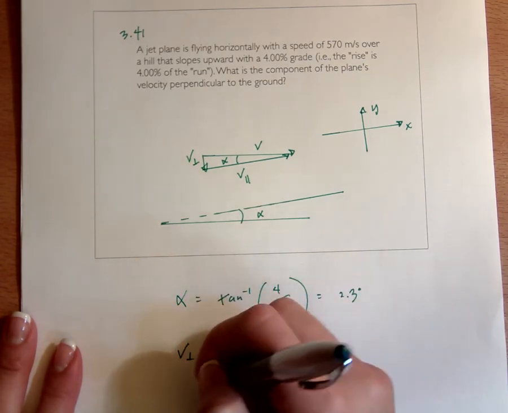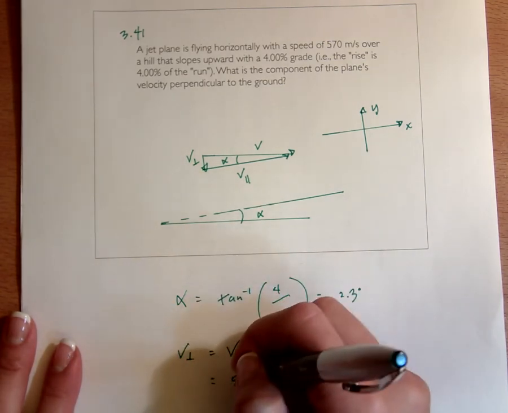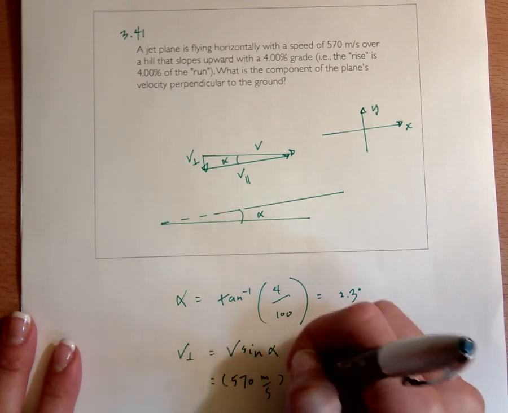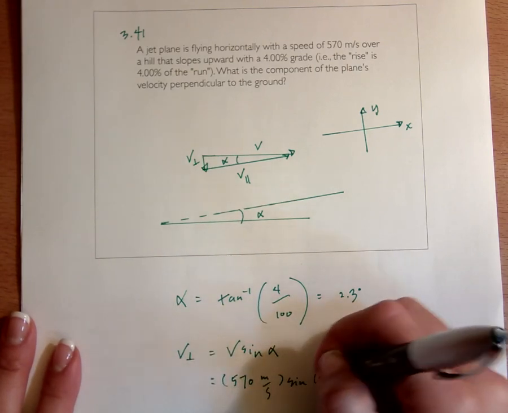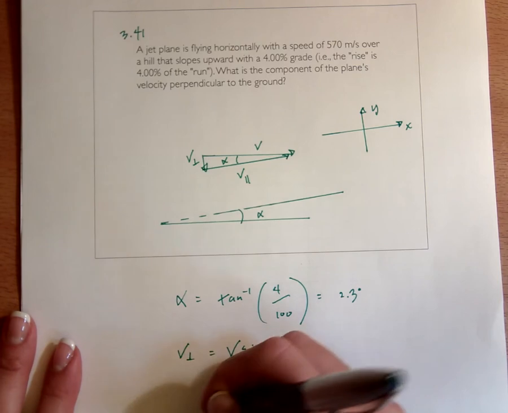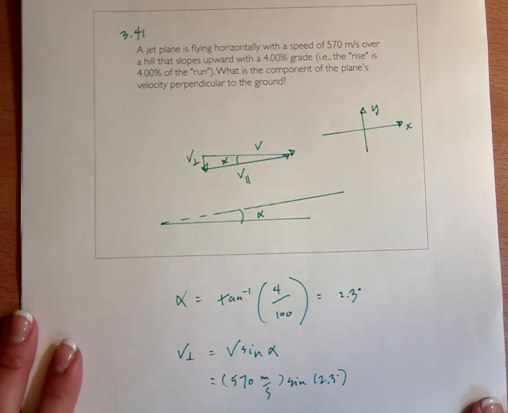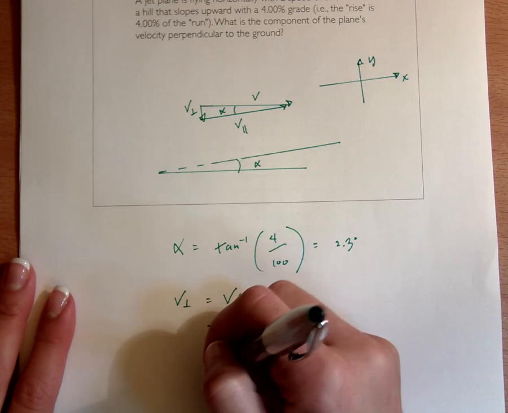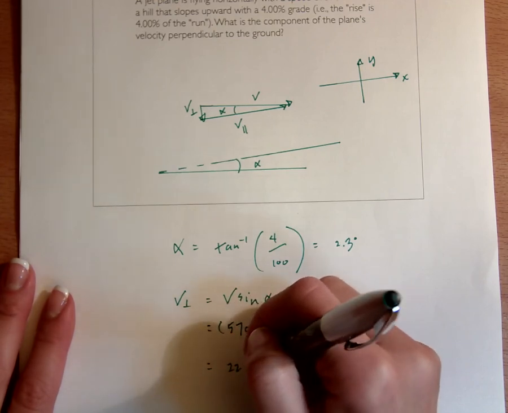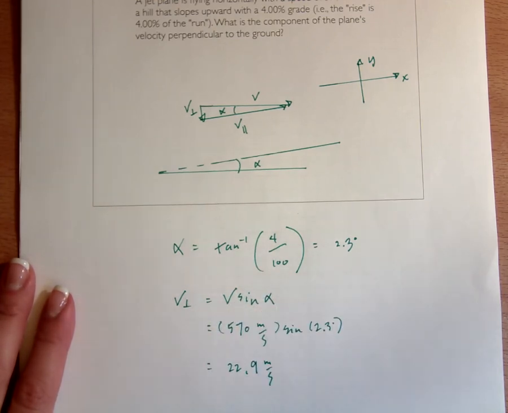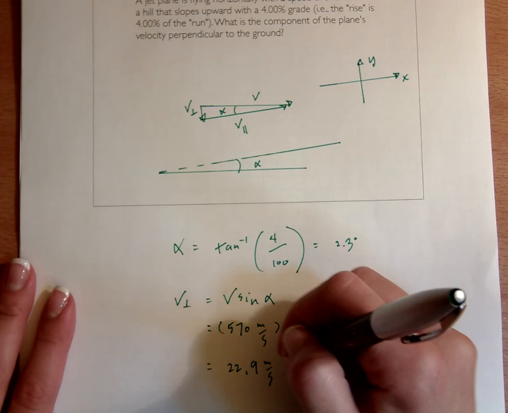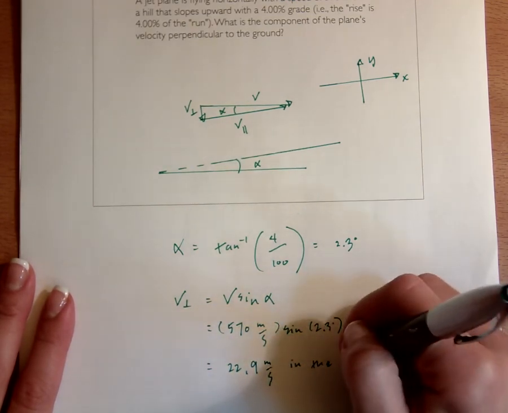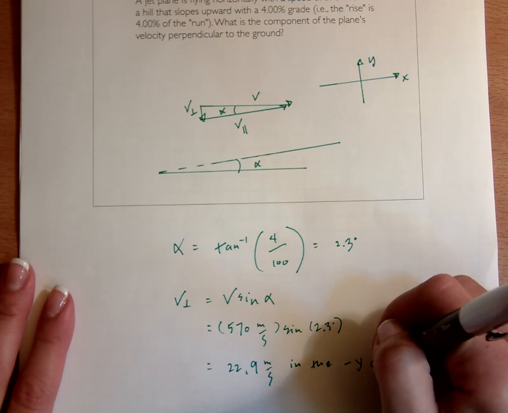And if you plug in the details, you get 570 meters per second times the sine of 2.3 degrees. So that's going to be equal to 22.9 meters per second. And to be totally clear, that component is in the negative y direction.